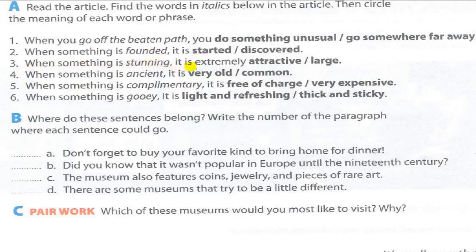3. When something is stunning. Stunning is extremely attractive or large. Attractive. Stunning, attractive. 4. When something is ancient. It's very old or common. Ancient, very old. Ancient Egyptians. 5. When something is complimentary. American complimentary. It's free of charge or very expensive. Free of charge. Free without money.